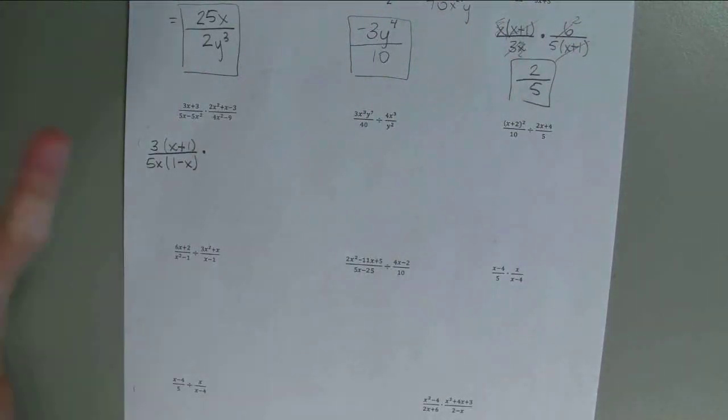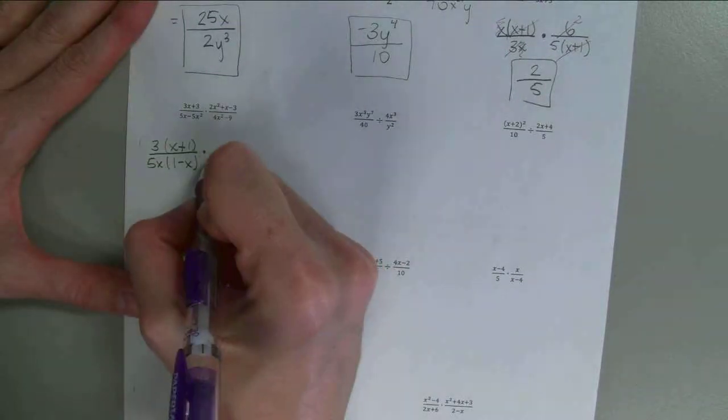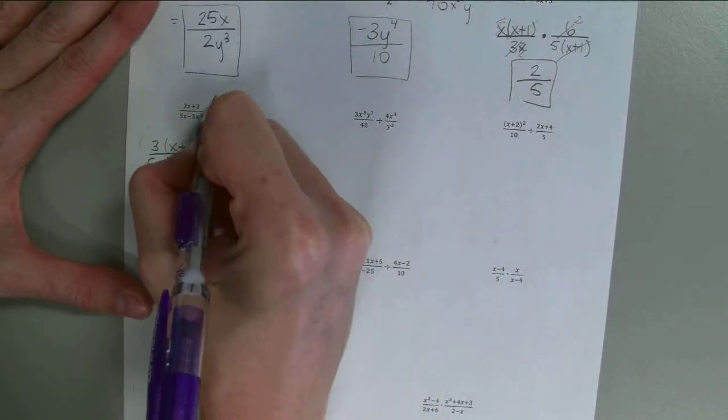Notice so far we can't cancel out anything, but that's going to be pretty common. I think a lot of times you're going to be canceling out with the other numerator and the other denominator. All right. How are we going to factor this? What do we have to do?